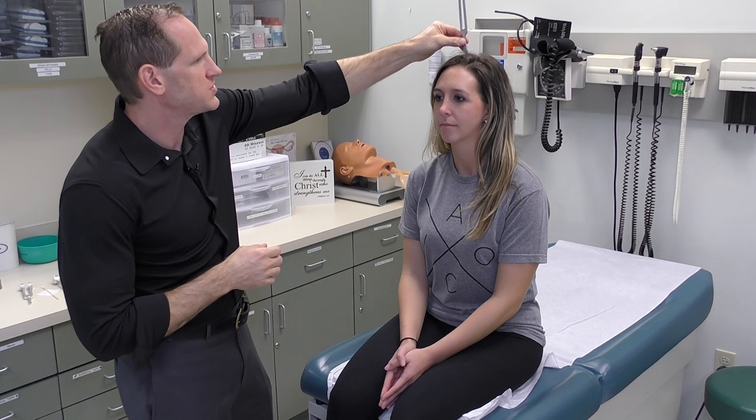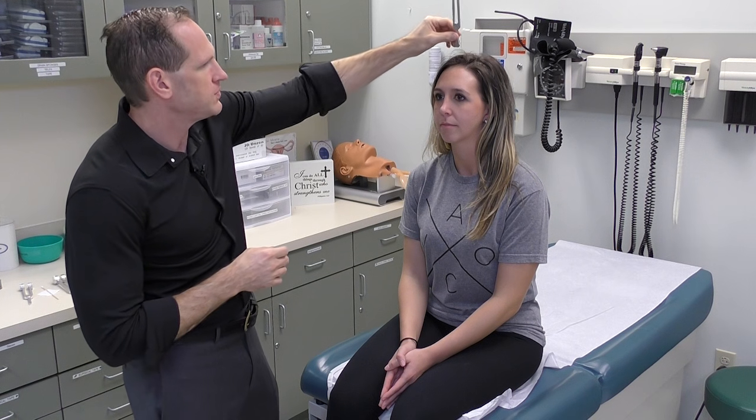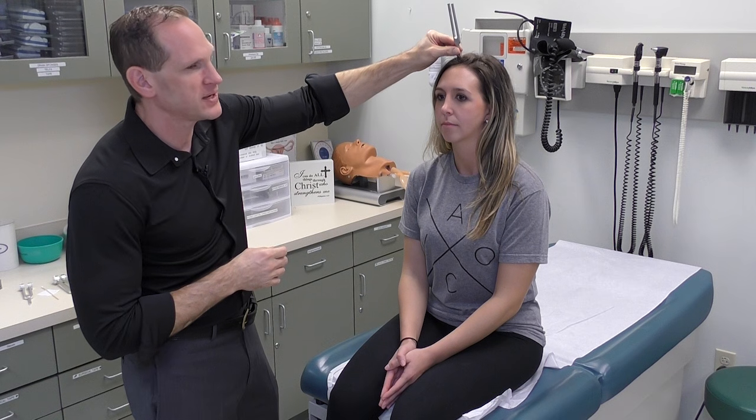So you want to go somewhere from the middle of their head forward to about mid-forehead. So not behind midline of their head. And you've got to make sure you're pressing fairly firmly. Otherwise, they're not going to feel, or not going to hear it. What they shouldn't do, though, is hear it on one side louder than the other. That would be a positive Weber test. Sorry, I think I said Rinne. Weber test.